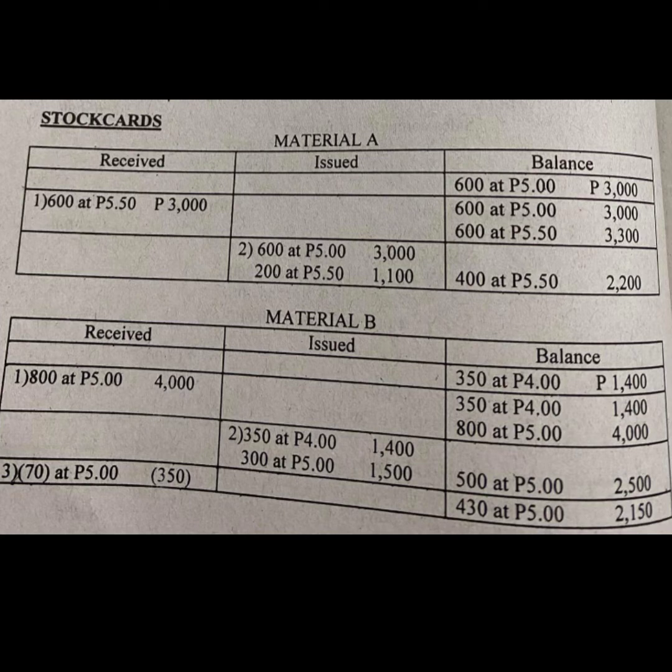On the issued column, we have 350 units at 4 pesos. So 350 times 4, we have 1,400 pesos. And 300 units at 5 pesos. 300 times 5, we have 1,500 pesos. We can see its details in the journal entries of transaction number 2.